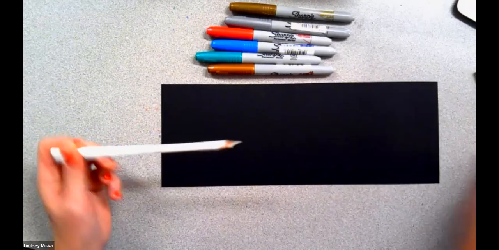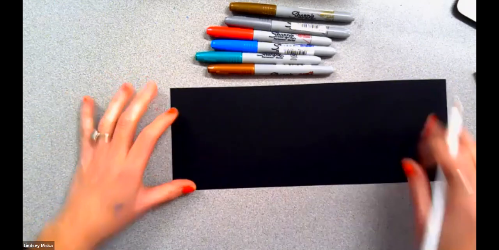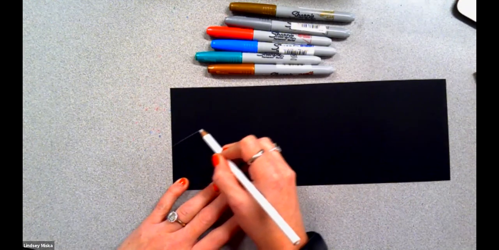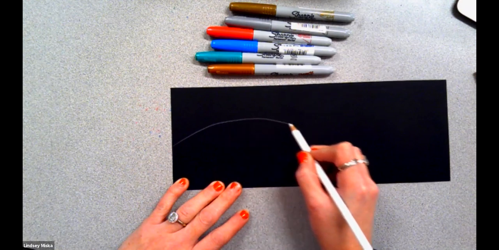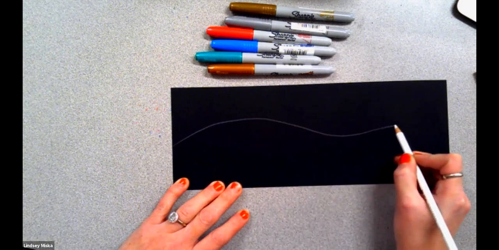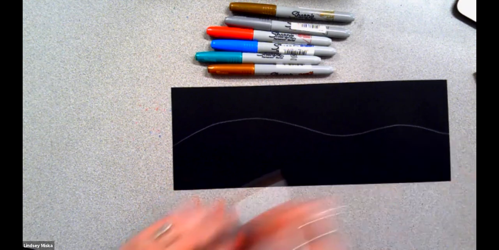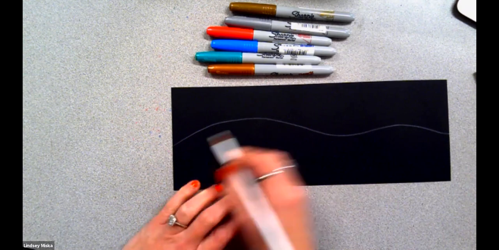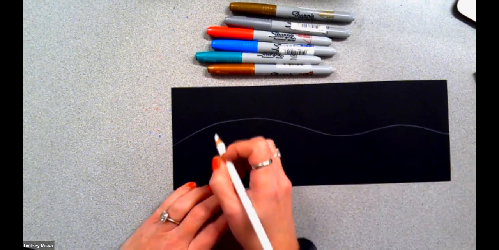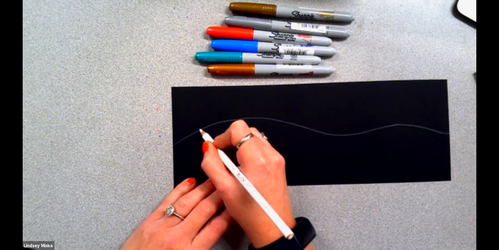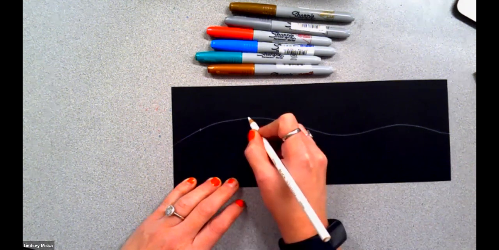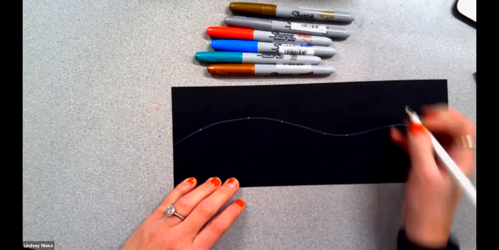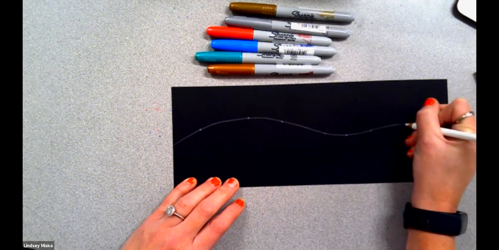Okay, I'm going to turn my paper in this horizontal direction, and somewhere around the center, I'm going to create a long curved line that goes from one end to the other end. Then along my curved line, I'm going to put anywhere from 6 to 8 dots. Now you don't want to make the dots really big. You just want to put little marks so you know where those increments are at. And you can space them out in any variation that you want.